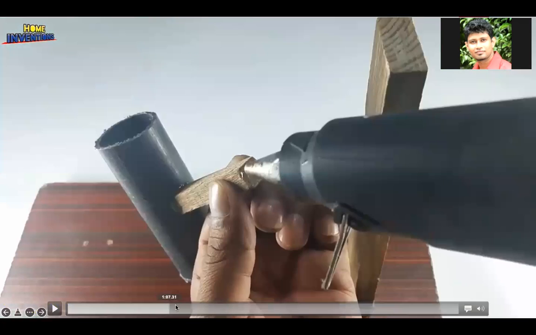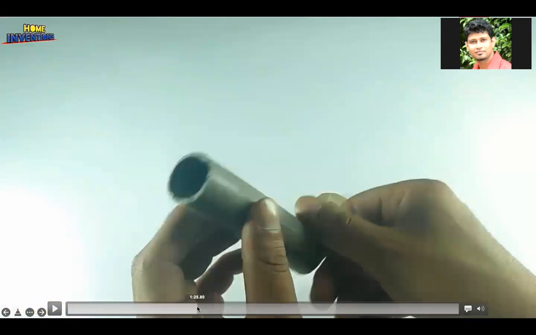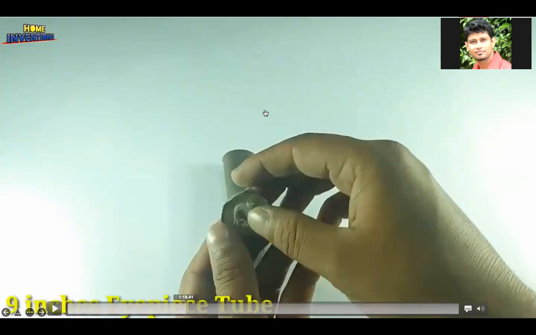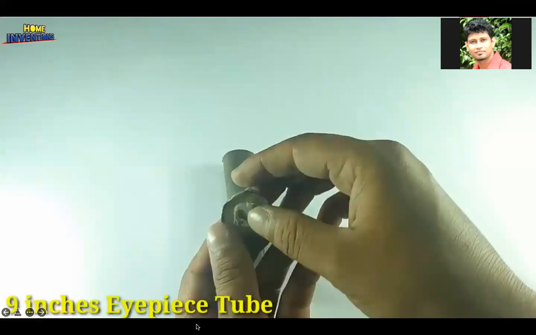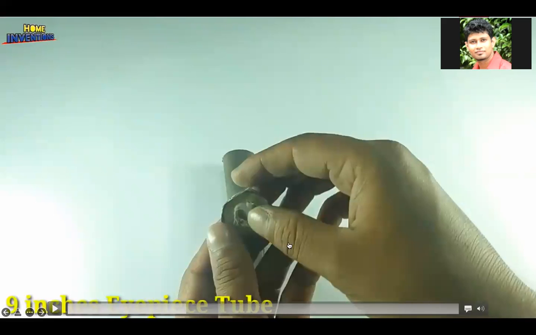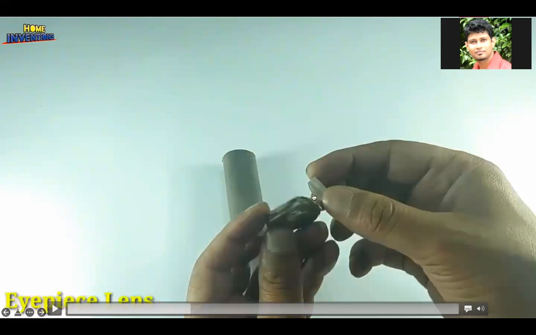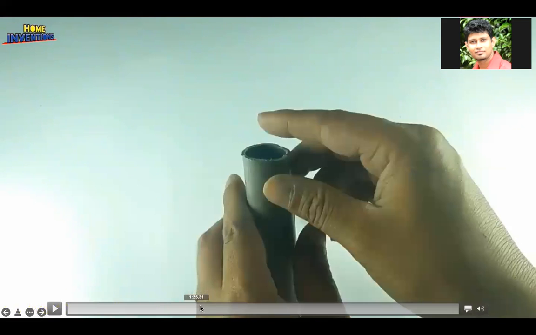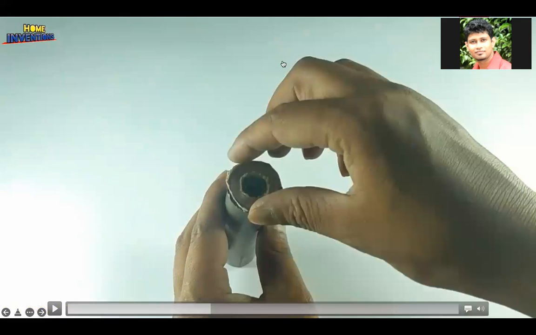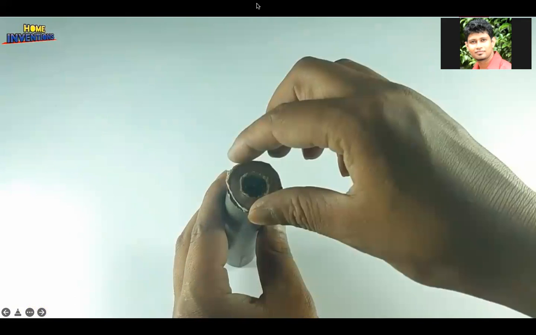And not just that, you need another pipe. And they are sticking this together. And this is another one. You can see there is 9 inches here, a 9 inch eyepiece tube. This is another lens, the eyepiece lens. It's also a very small lens, right? That will also not cost much. And then 2 lenses. Since there are 2 lenses, we call that a compound microscope.